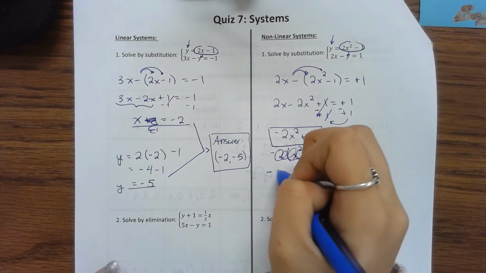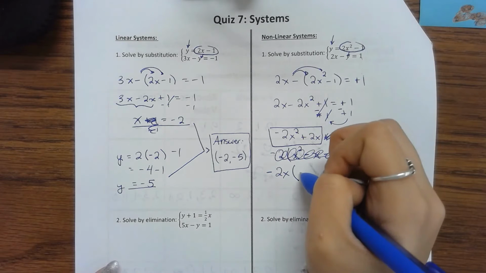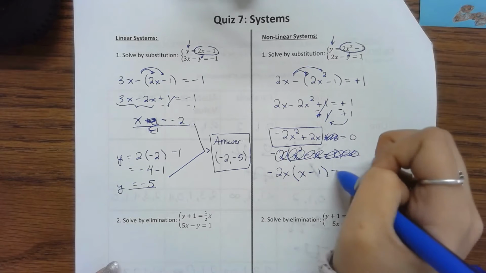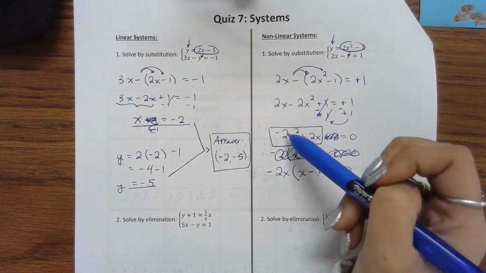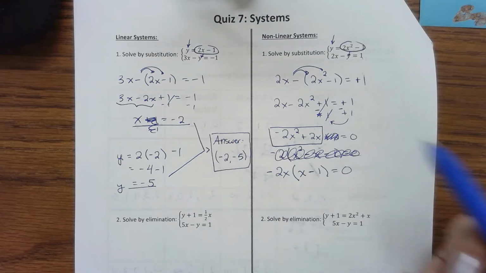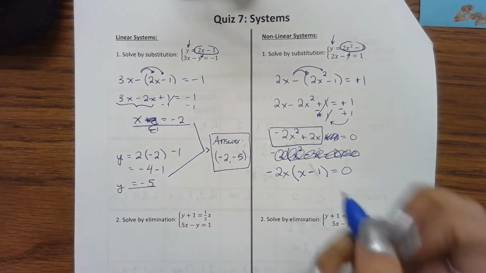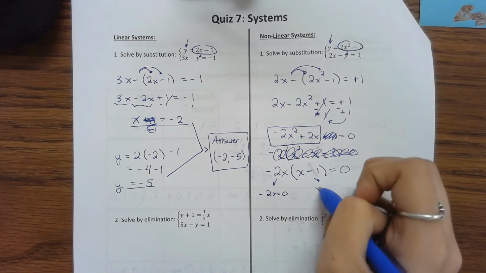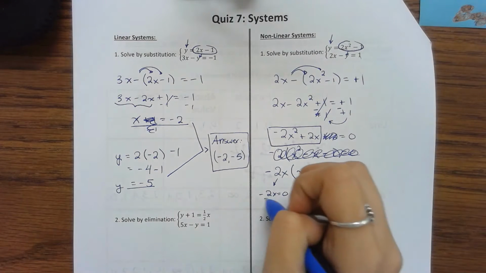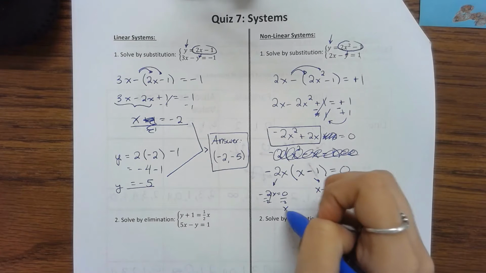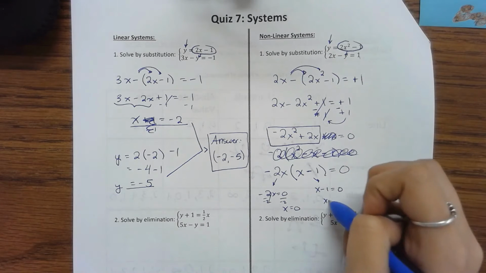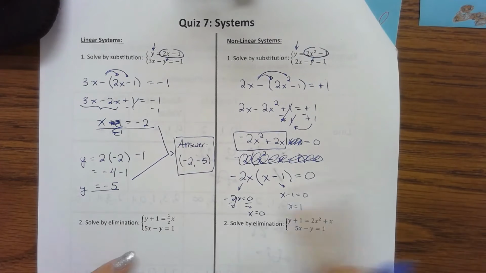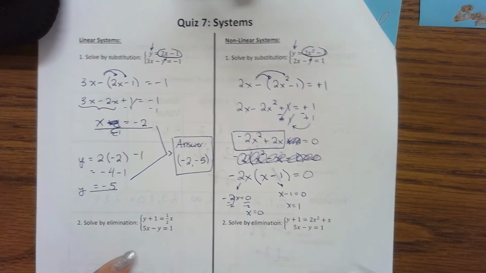If I can factor out a negative 2x, we're left with x minus 1. We factored out the GCF. They both have a negative 2, and they both have at least an x. Now that I have this, I can take each part and set it equal to 0 and solve separately. So if I divide by negative 2, we get x equals 0 and x equals positive 1. Now I've got to figure out what y values go with each of those x values.